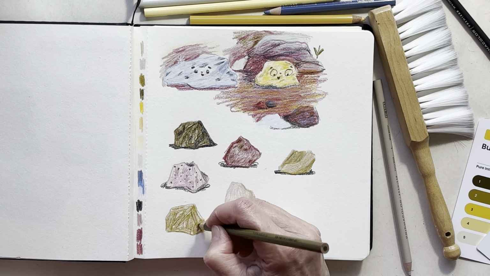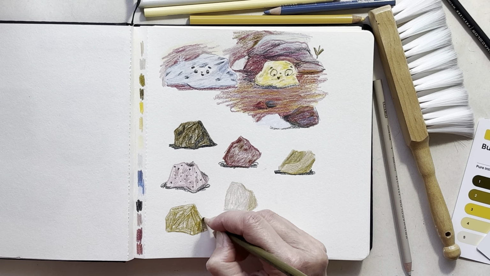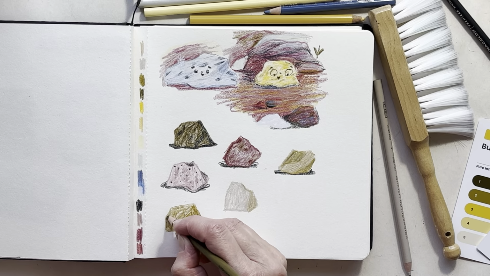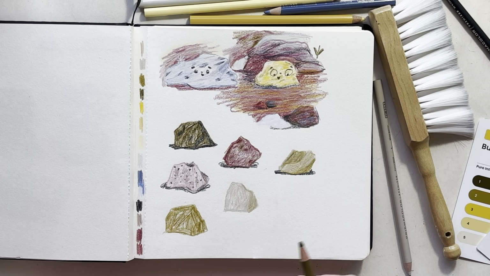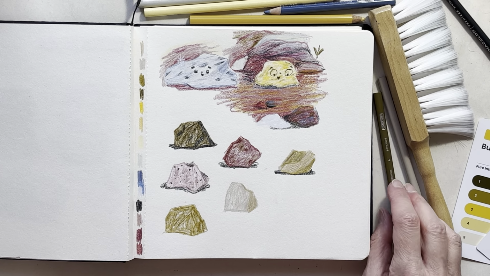I guess just the direction of the strokes kind of shows, you know, some angles and stuff. Maybe that's a good way to go. Limit it to just a single color and use the strokes within the color. Yeah.